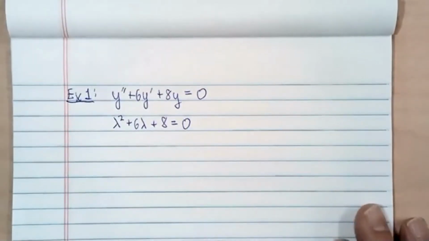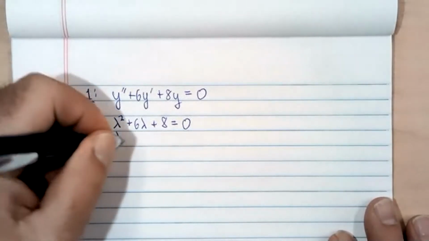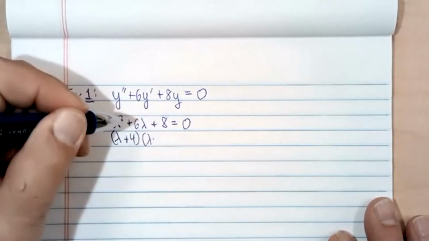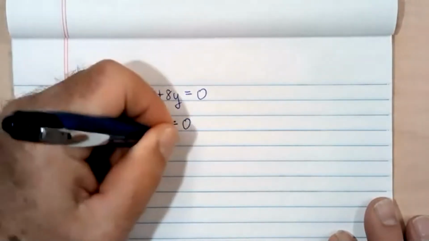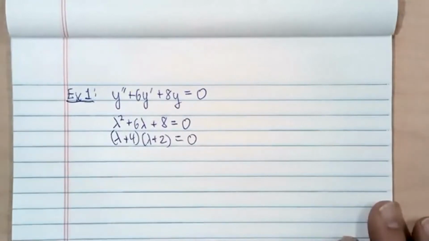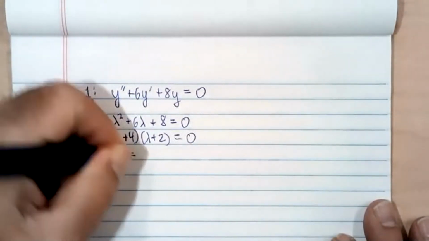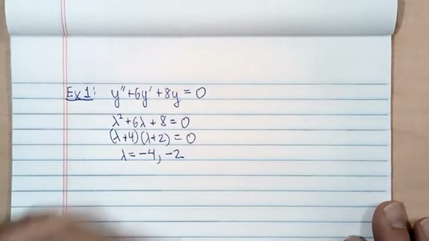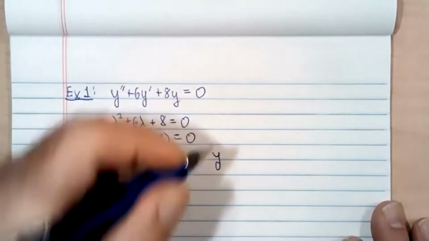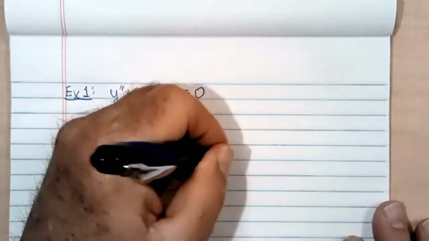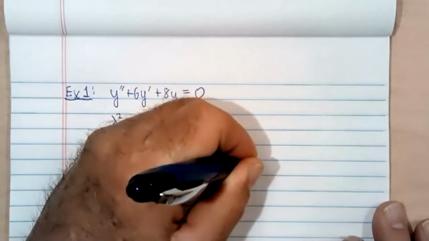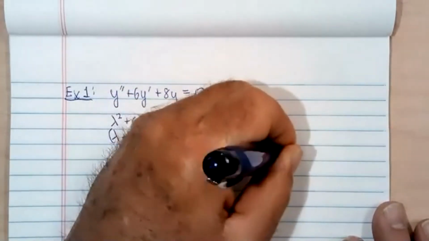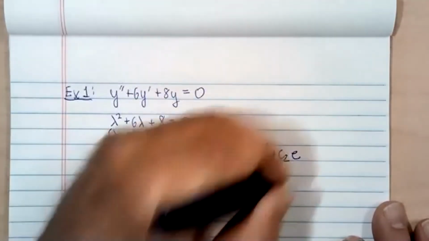set it equal to 0, and it looks like this one factors: lambda plus 4, lambda plus 2, and our eigenvalues are -4 and -2, meaning that our general solution to this homogeneous equation is C1 e to the -4t plus C2 e to the -2t.